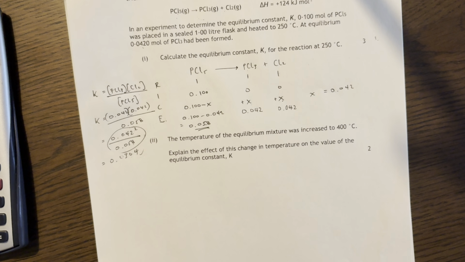So up until that point, really all I've said is a higher level answer. To make it advanced higher level, you would say something like the forward reaction is favoured, or the equilibrium shifts to the right, therefore K increases. And that's it. That's how you get that second mark. Nice and easy.